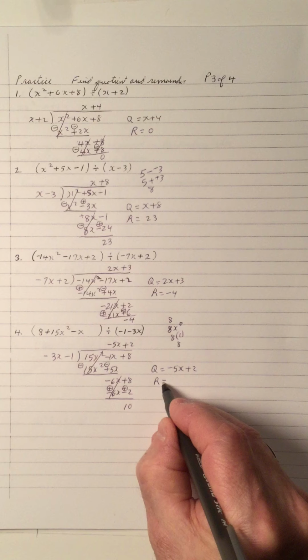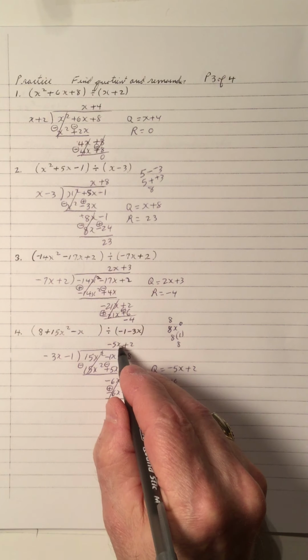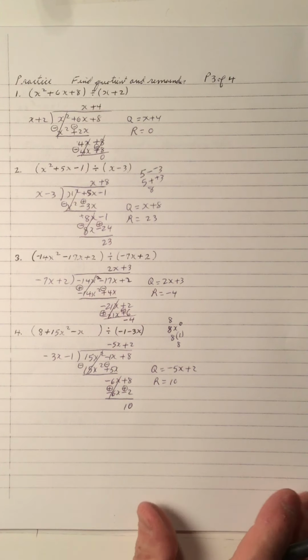And my remainder is 10. Quotient on top, remainder on the bottom.